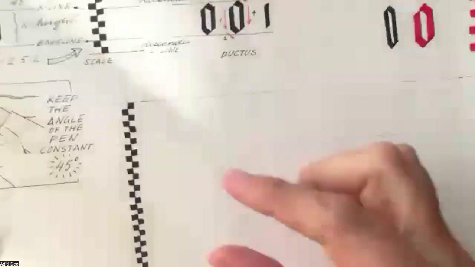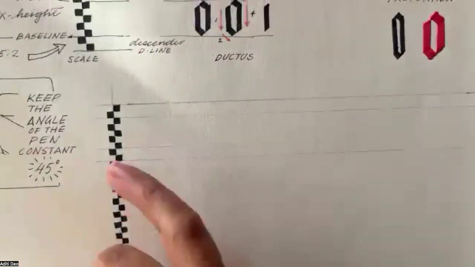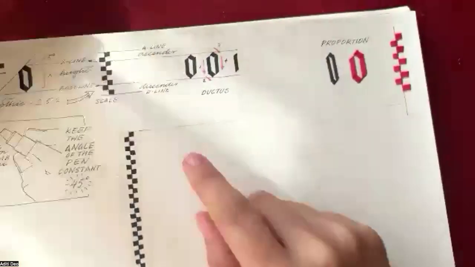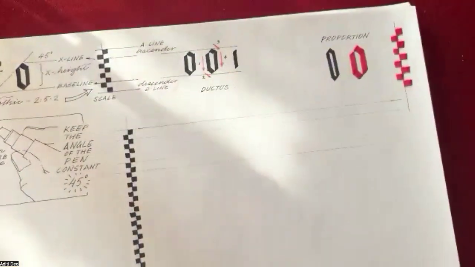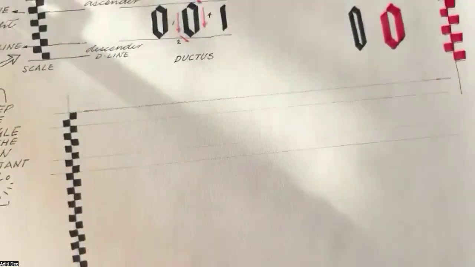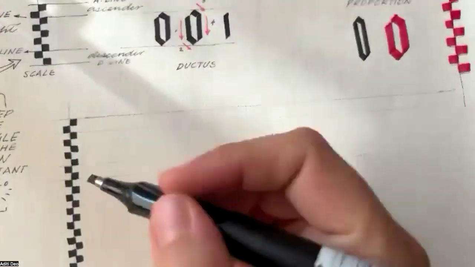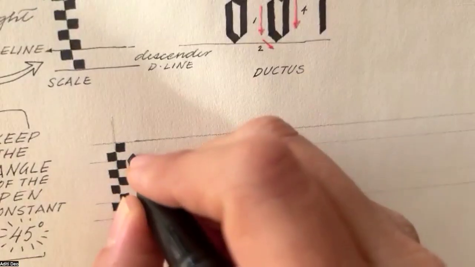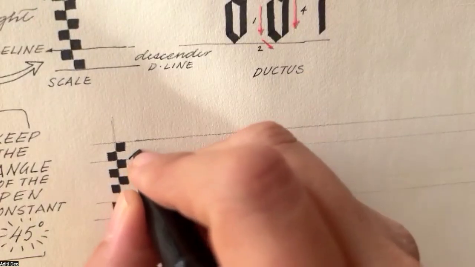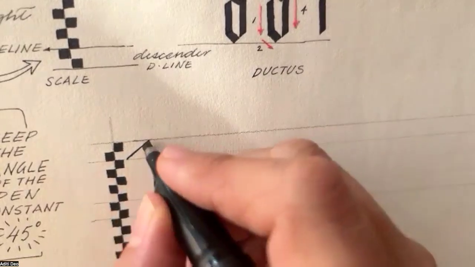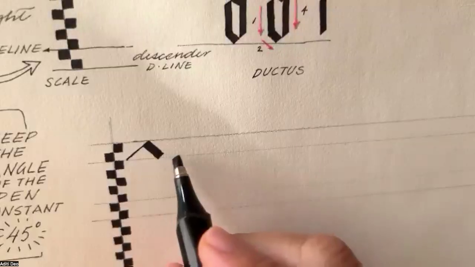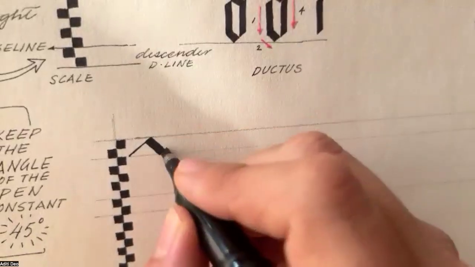So I've made the first section, which is a 2-5-2 scale section. So all of you can first practice these basic strokes here. Start off with making a small zigzag line which goes at 45 degrees up, 45 degrees down, but should not come below that X line.